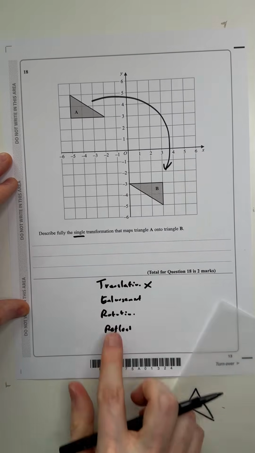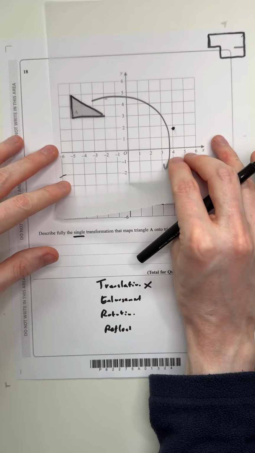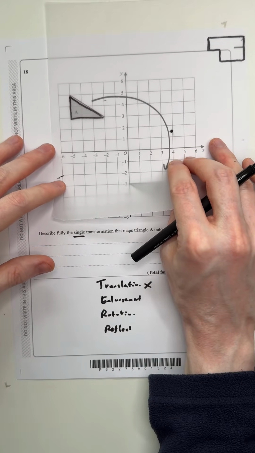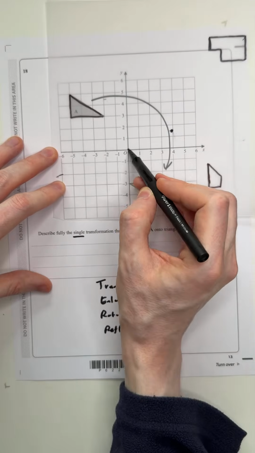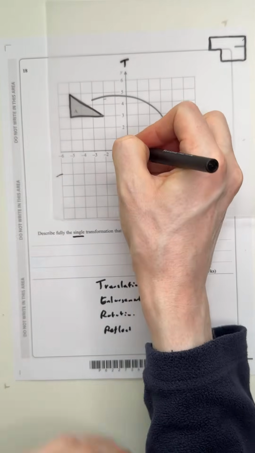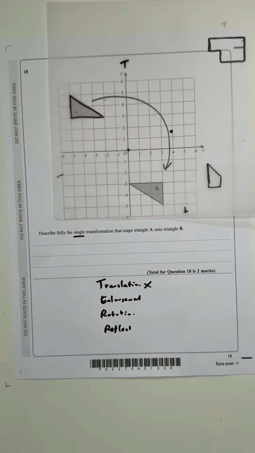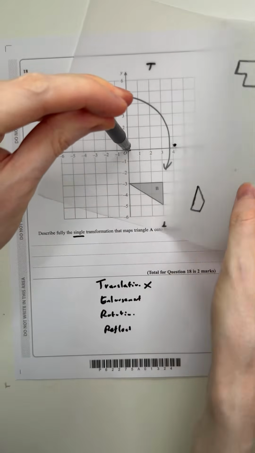So now here, think rotation. So trace around A and then try a center. We always recommend trying the origin first of all, 0, 0. So put your pen on the origin, 0, 0, and try rotating it. Put a T at the top, so you know where you started. Each quarter of a turn represents an angle of 90 degrees. So that'd be 90.